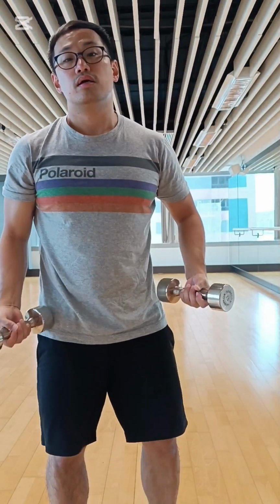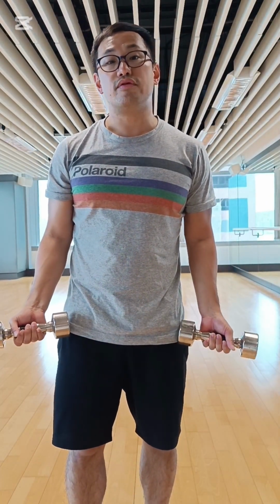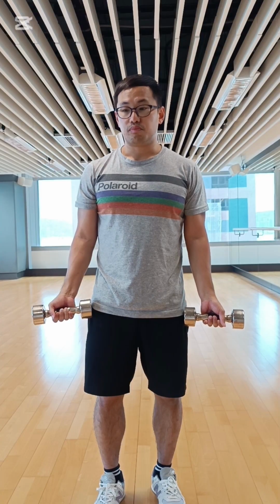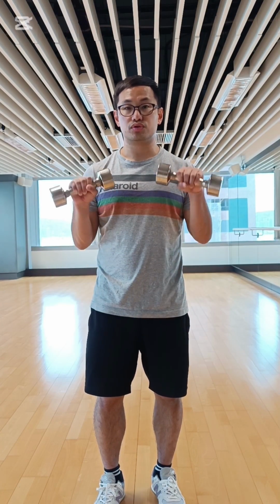Okay, the next part is the exercises I recommend. For the biceps brachii, I recommend the dumbbell curl. And for the brachialis, I recommend the hammer curl. For the brachioradialis muscle, I recommend the reverse curl.